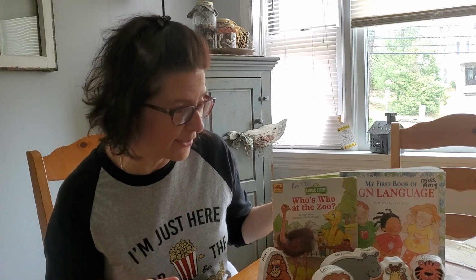What I'd like to start with us today is our alphabet. We have to keep practicing that so that you guys can read. And when you go to the zoo, you can read all the information about all the different animals that you may see at the zoo.